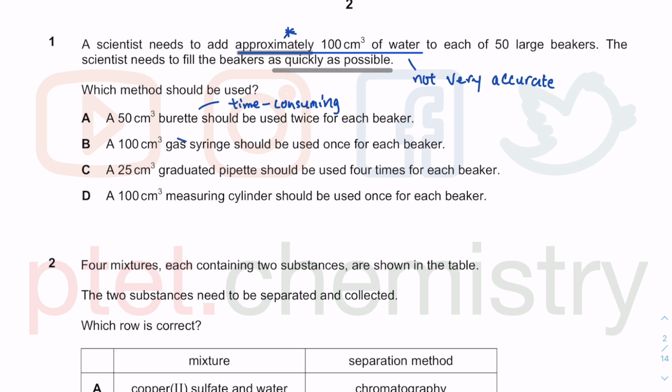So not going to be a gas syringe, as this is a solution, and we are not talking about, well, this is essentially water. Not even a solution, it's just water. So not going to be a gas syringe, neither will it be a pipette. It's got to be a measuring cylinder that is going to be pretty much accurate, and you just pour each and every 100 cm³ into each of the large beakers, and that will be pretty quick.